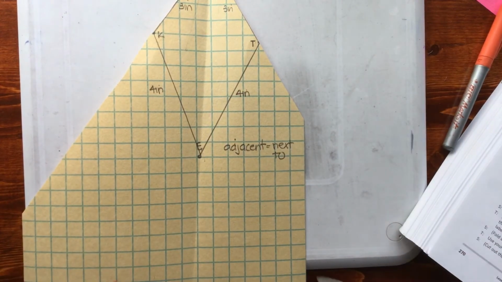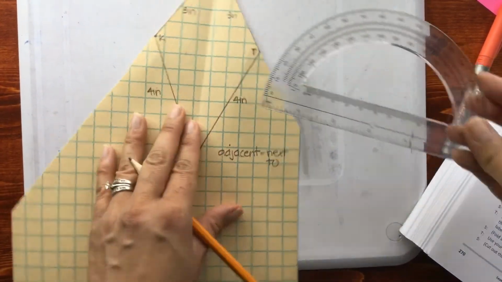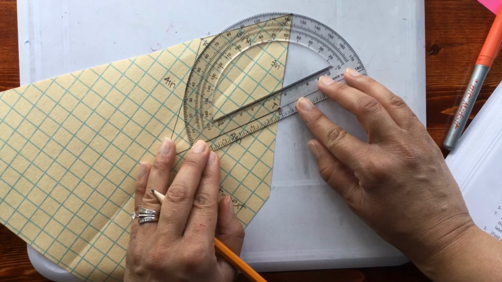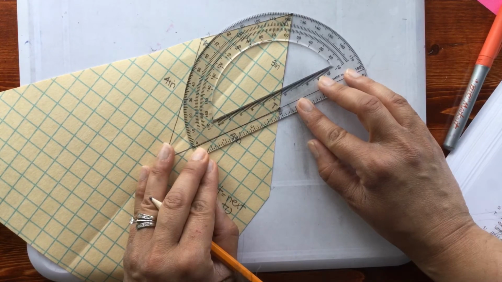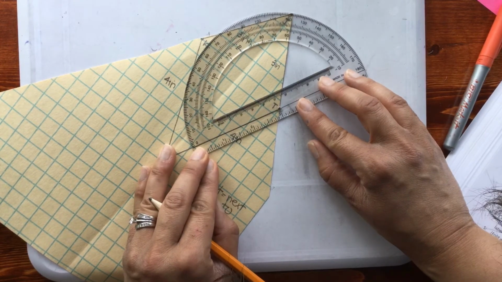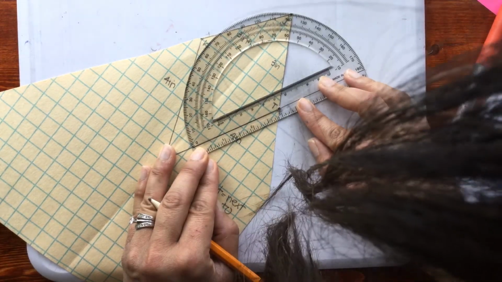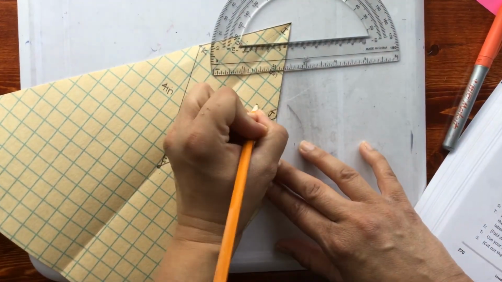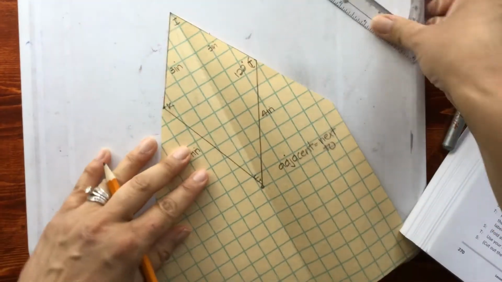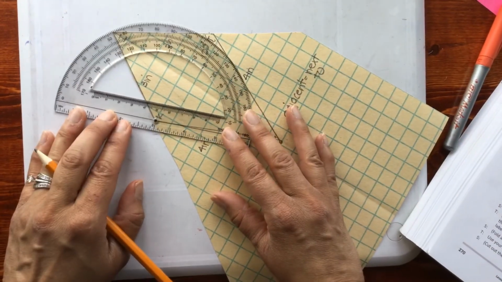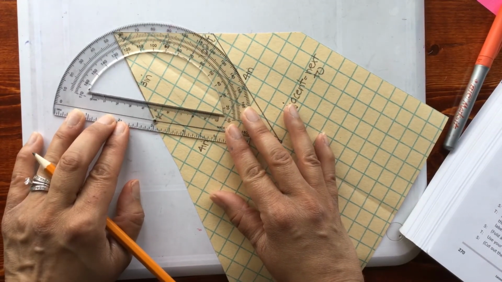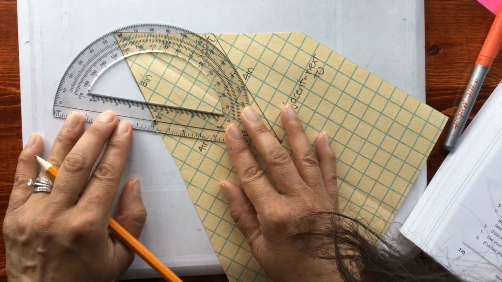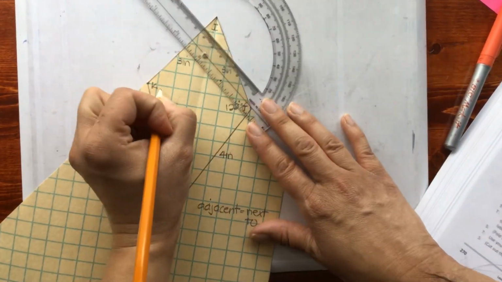Okay, so now if we measure our angles, I'm going to start by measuring this angle first. I can see that this angle here is an obtuse angle with a measurement of, it looks like, 122 degrees. And if I come over here and I measure this angle, which would be angle K, I can see that angle K is measuring 123.